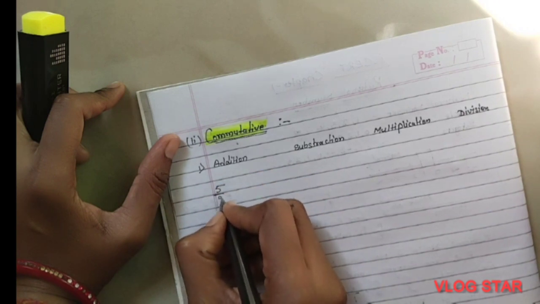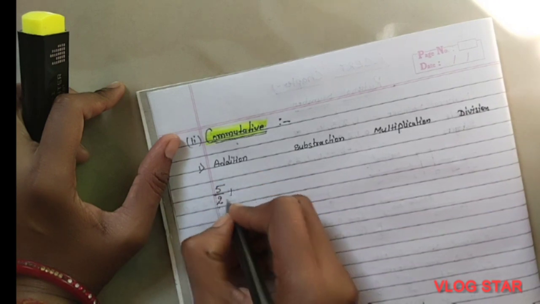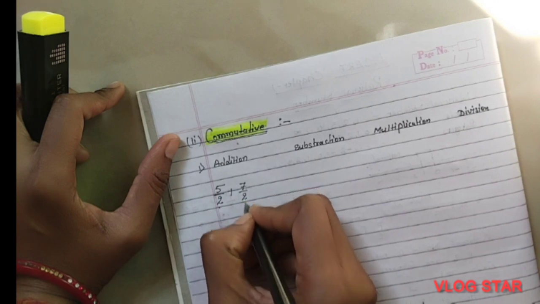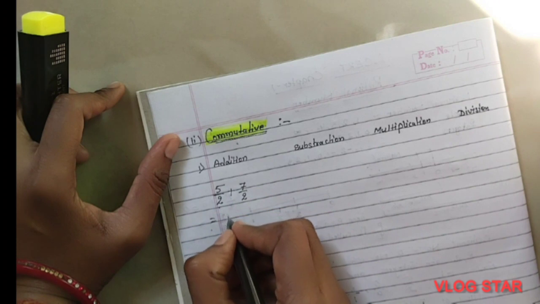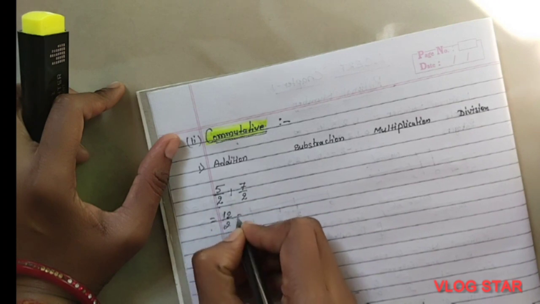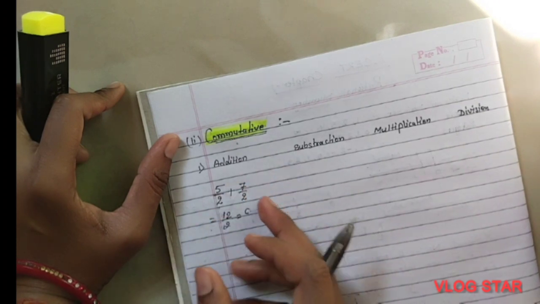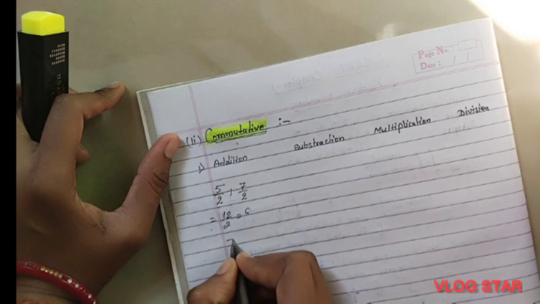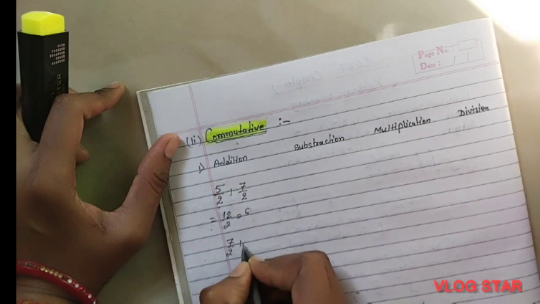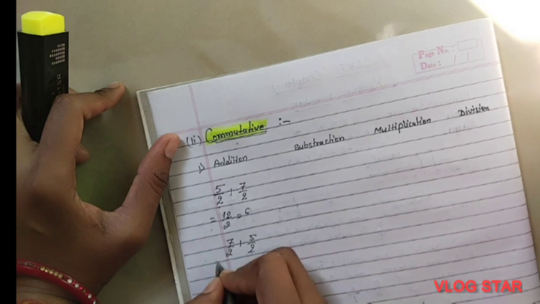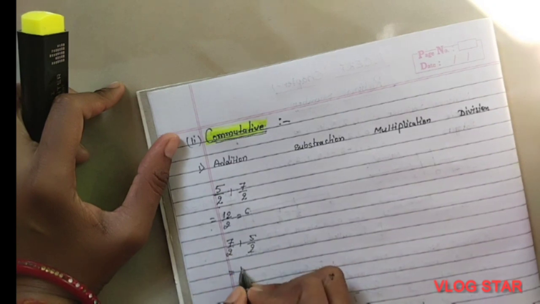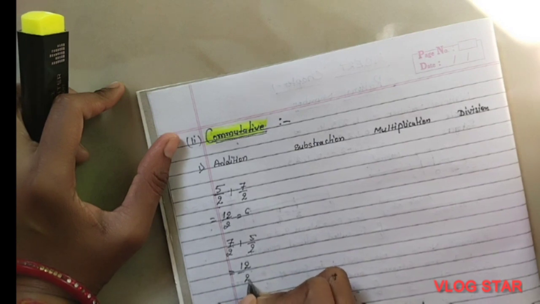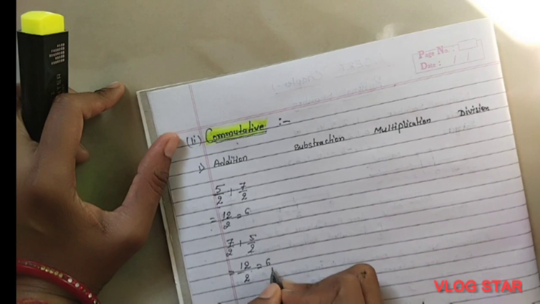I am taking the same rational numbers and going to add them. 5 by 2 plus 7 by 2, we have 12 by 2, which means 6. If I reverse these numbers, means 7 by 2 plus 5 by 2, what will I get? I will get the same number. If I cancel it, then I will get 6.